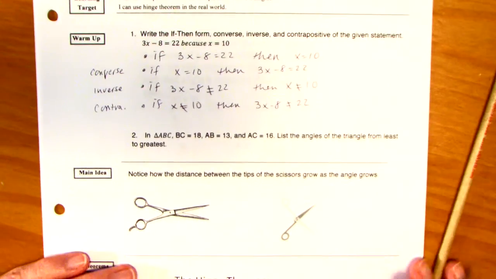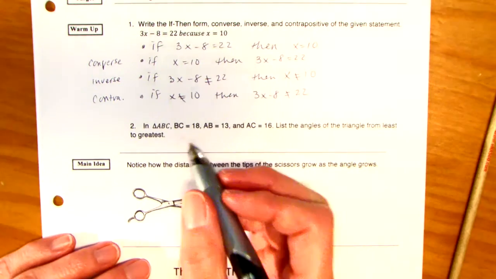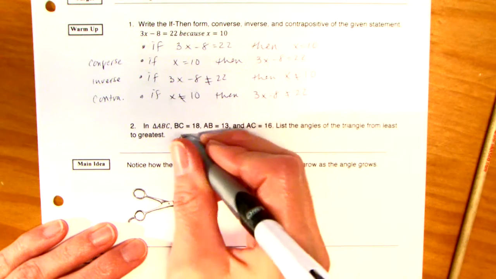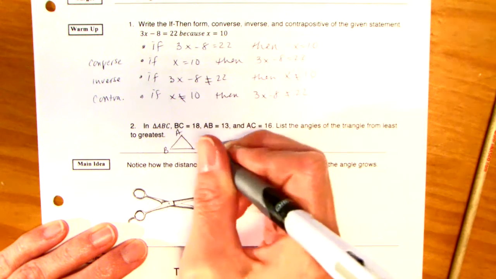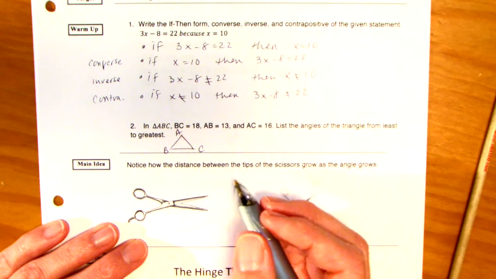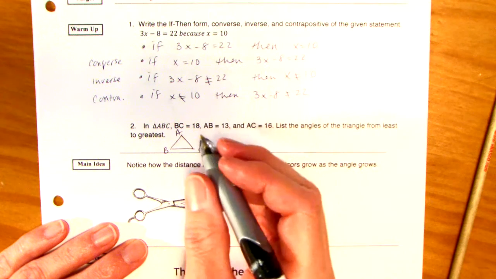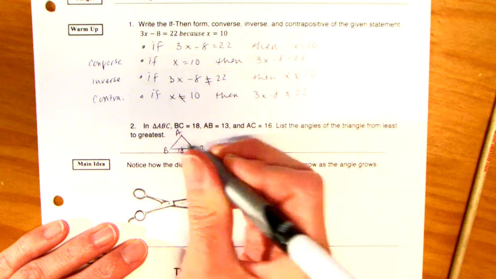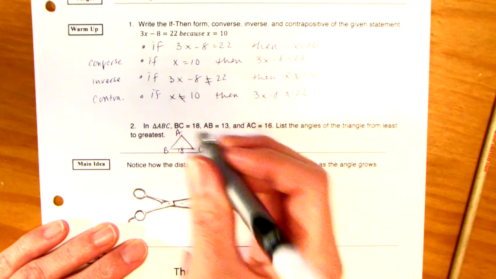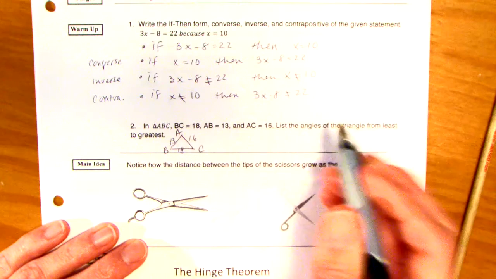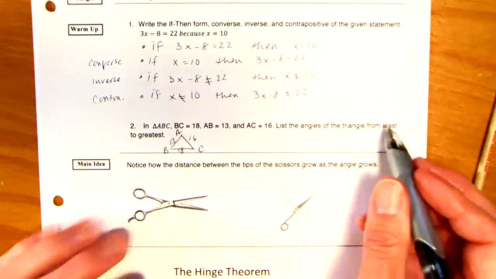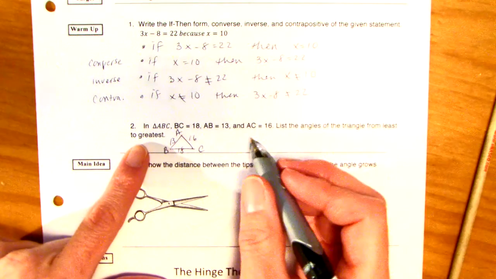Okay, here we go. Number 2, in triangle ABC, let's draw a triangle ABC. BC is 18. AB is 13, and AC is 16. List the angles from least to greatest. Okay, so the size of the angle.